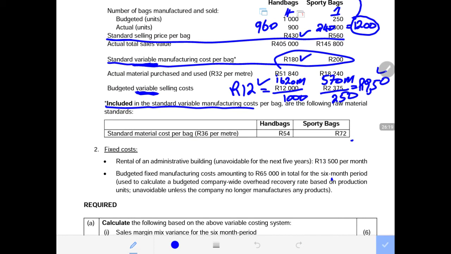Then let us go now to the standard material cost per bag, which is in the last table there. We have our standard raw material cost, which is 54 rand per bag and 74 rand per bag. Now we need to say how many meters of material are required to complete 1 unit of the handbag, and how many meters of the sport bag are required to complete 1 unit of the sport bag. How do we do that? So we say 54 rand divided by the cost per meter.